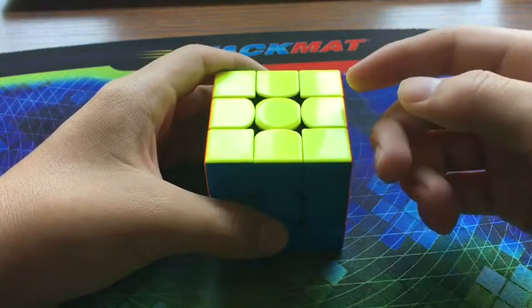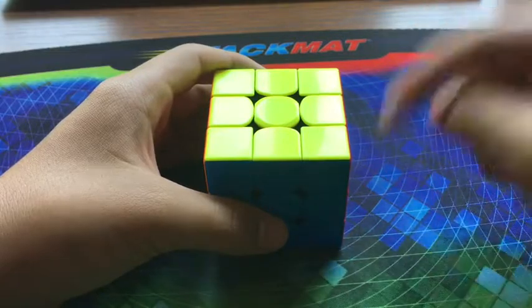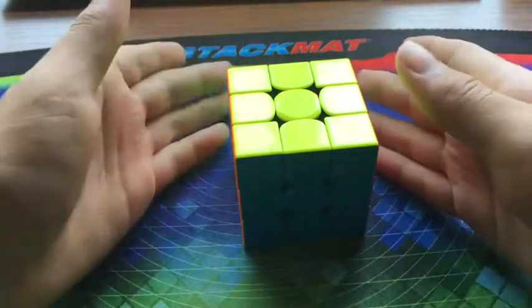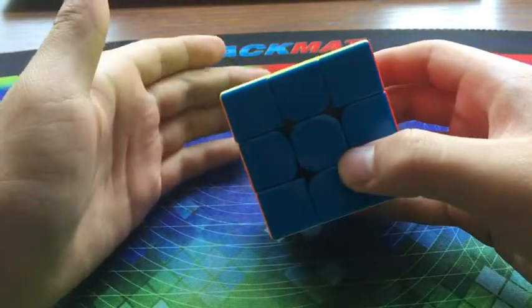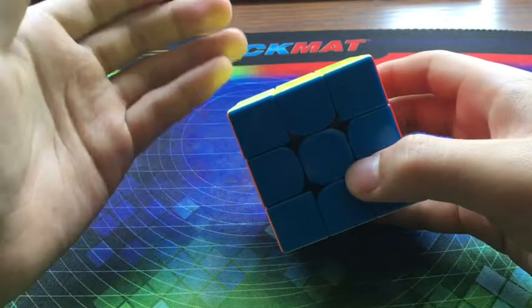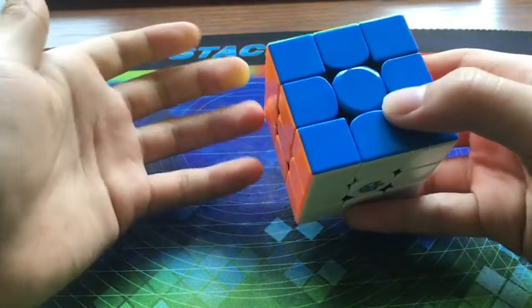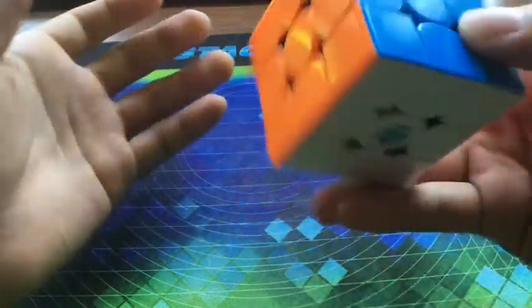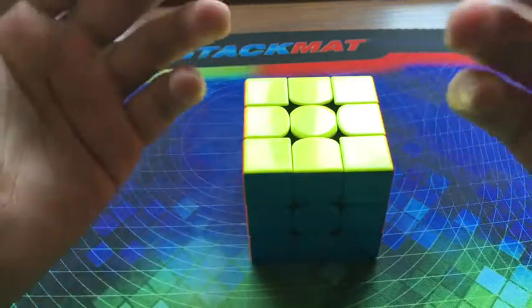Note, these solves are not going to be as good as the ones in my CFOP video, which is down in the description below, like I said earlier. Not because Roux is not as good as CFOP, of course, but because I haven't practiced Roux in months, while CFOP is my main method, which means I practice it daily or something close to daily. So, yeah.